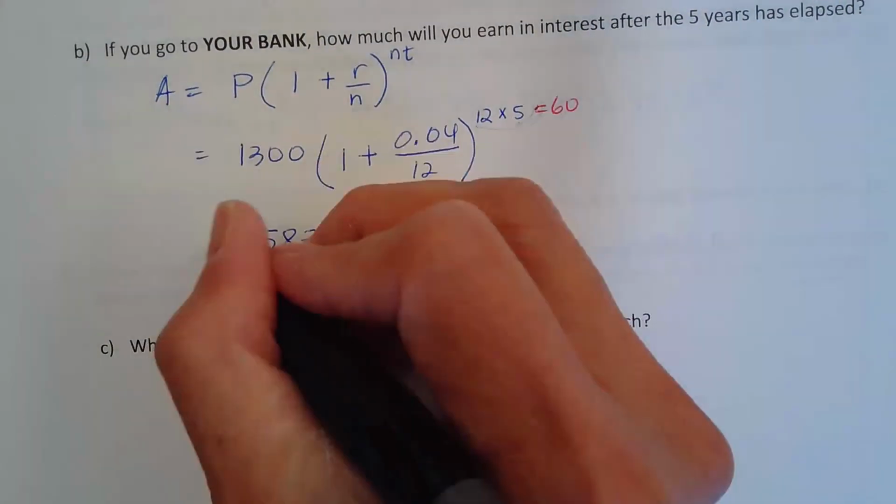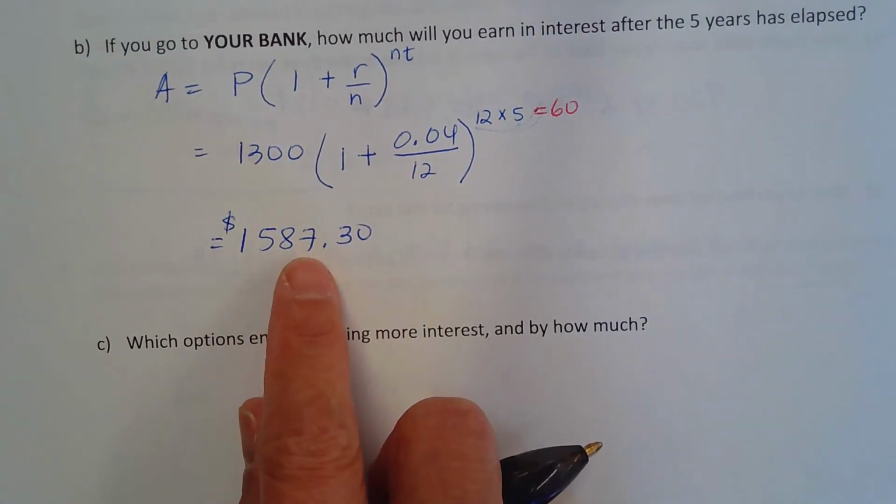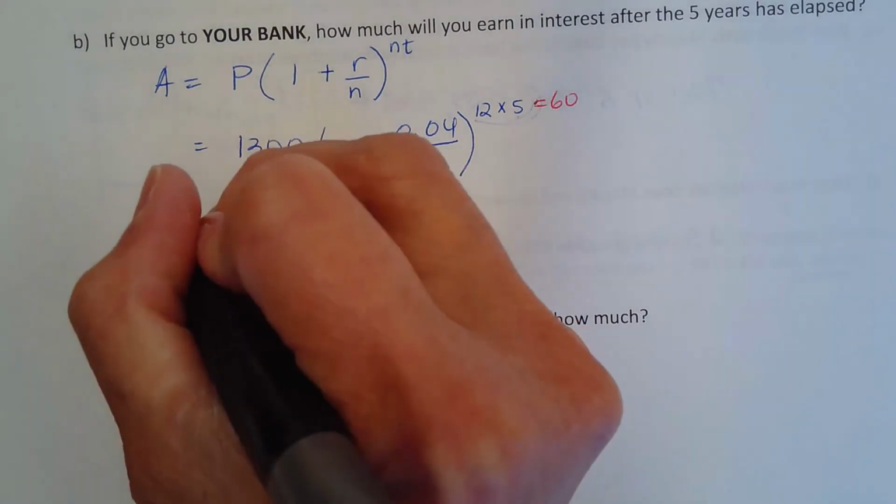Now this is not the interest. This is the final amount. This is not the interest.